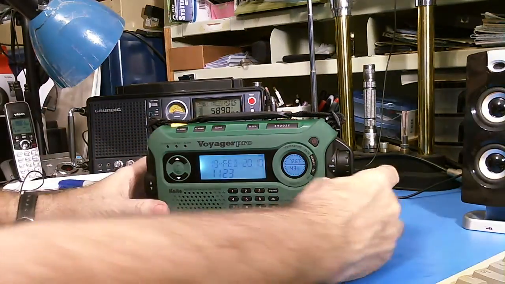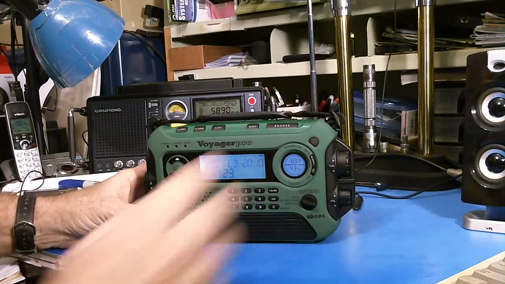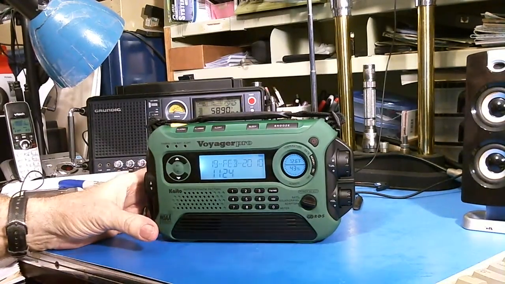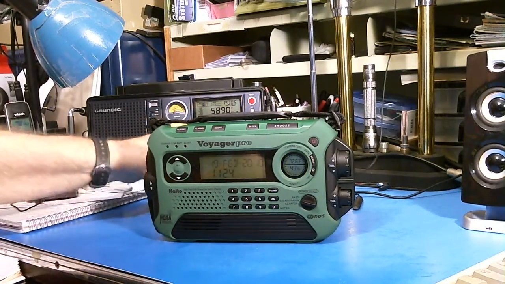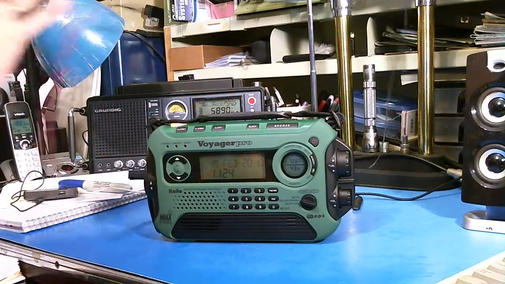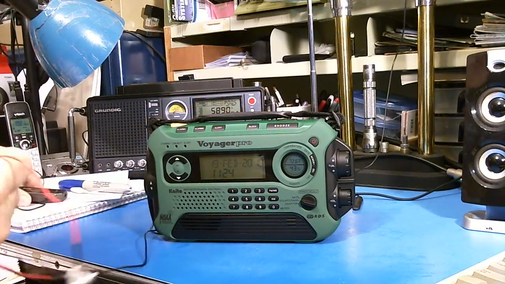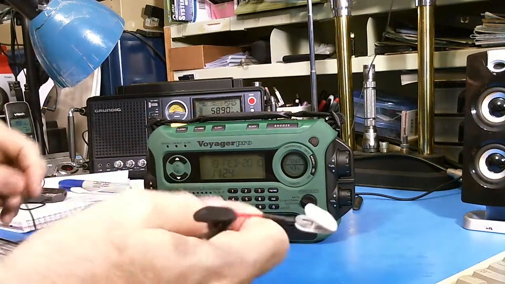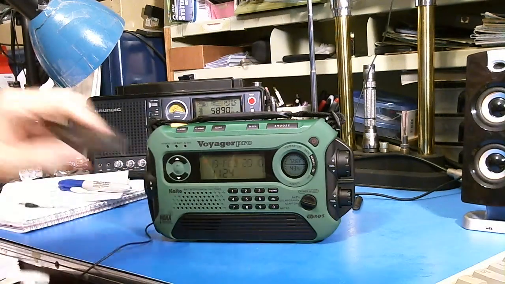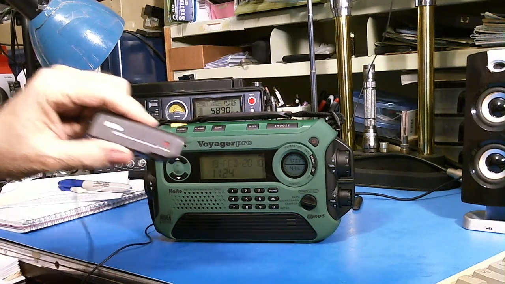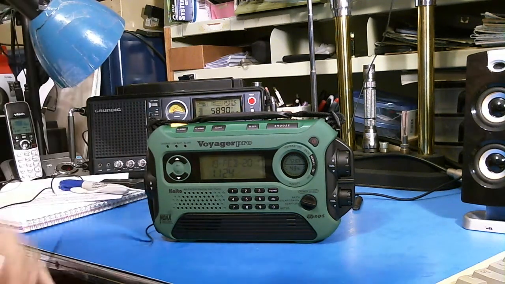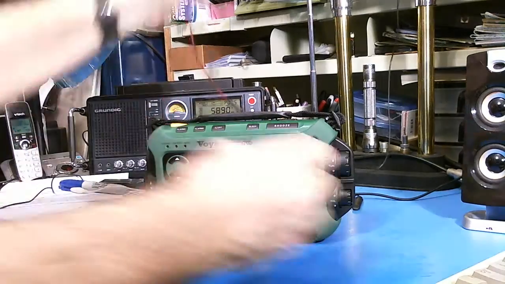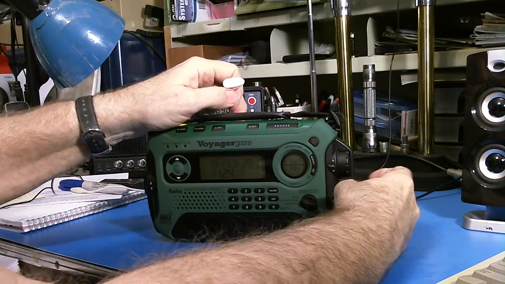Okay, let's make this test even more convoluted, in that I'm going to take my Kaito loop antenna, and this is just right off the loop. I'm not using the amplifier, and I'm going to connect that to the telescopic antenna and see if it makes any improvement.